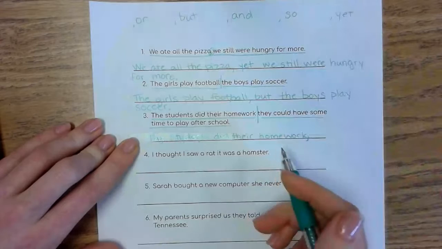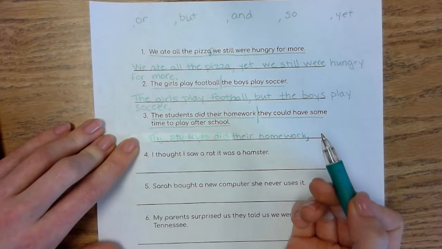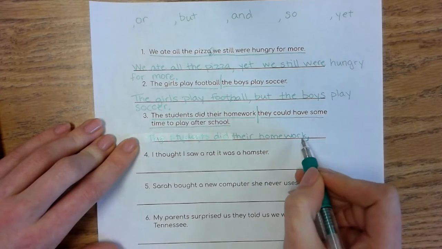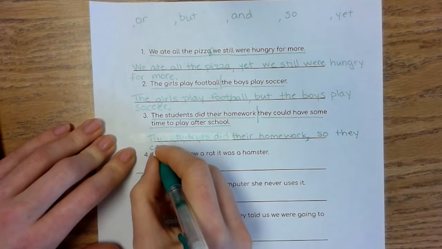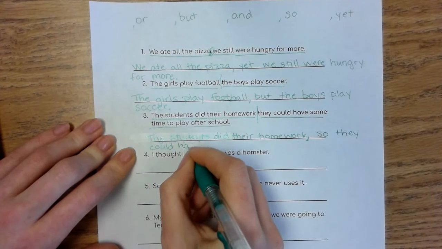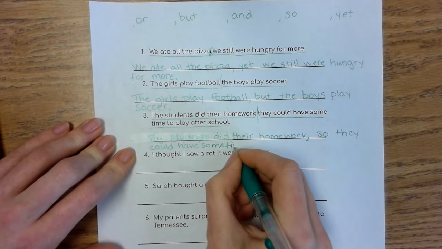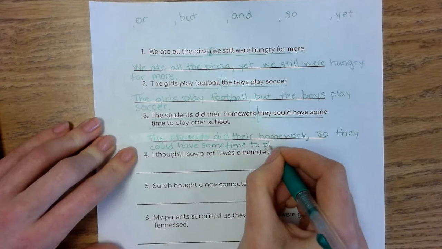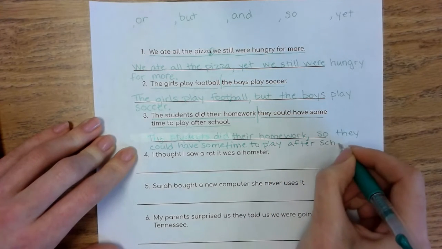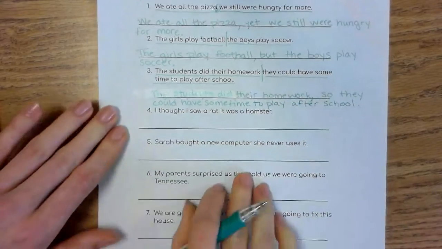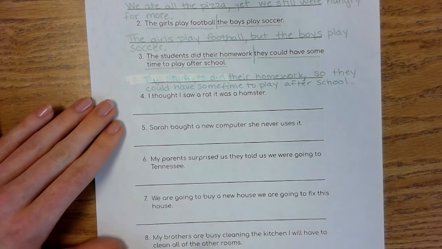No, I really like so, because it shows that the students did their homework first so that they could then have time to play. The students did their homework, so they could have some time to play after school. Now, the rest of these are going to be for you to do on your own.